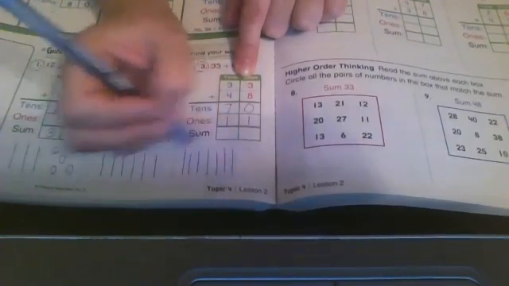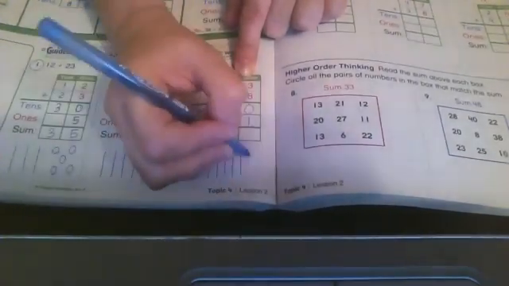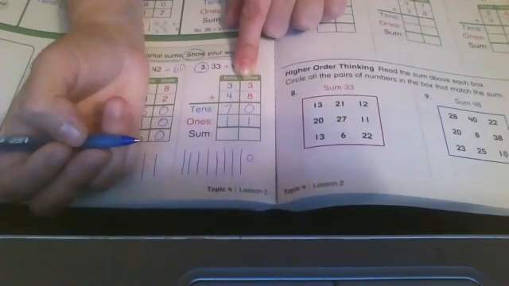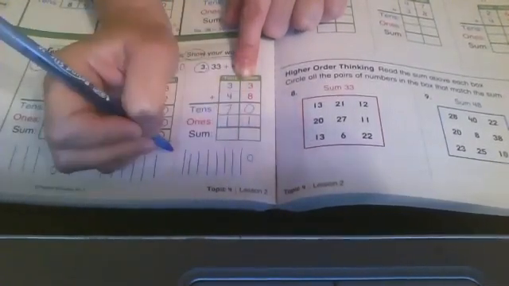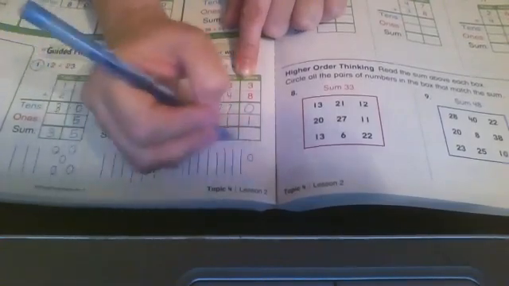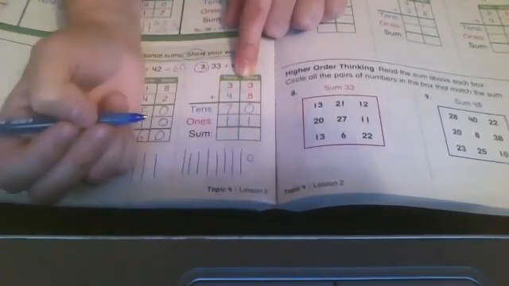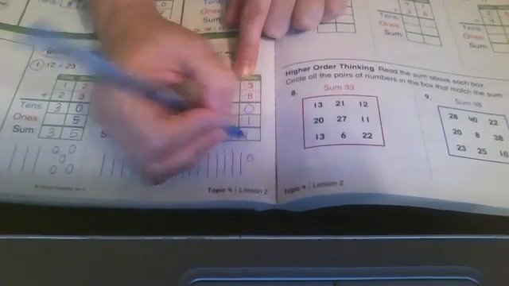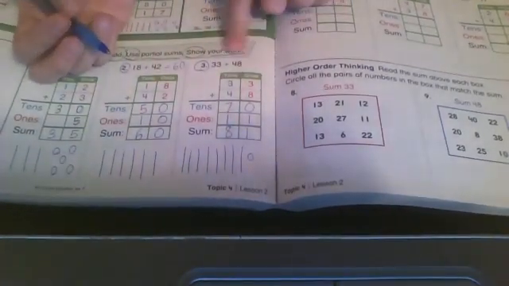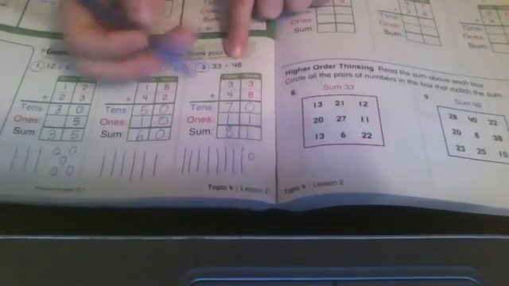Okay, so I started with 70, and now to that I'm adding 11. That's 1 10 and 1 1. And so how many do I have altogether? Well, now I have 8 10s and 1 1, which is a sum of, got it, 81. Okay, so 33 plus 48 is 81.